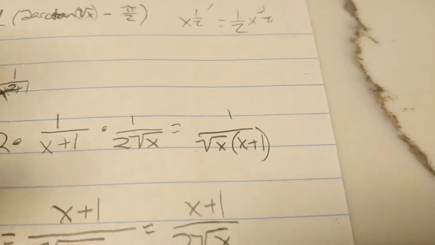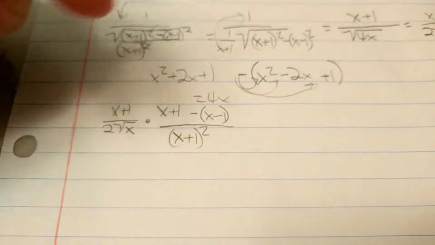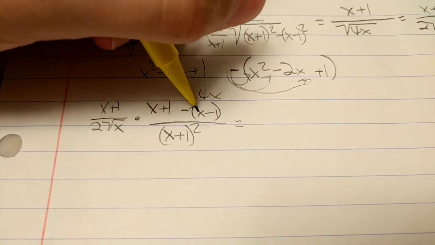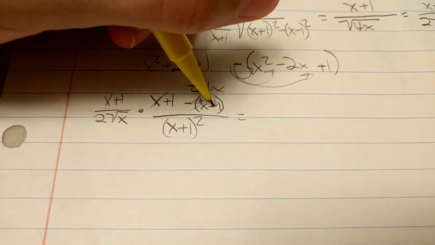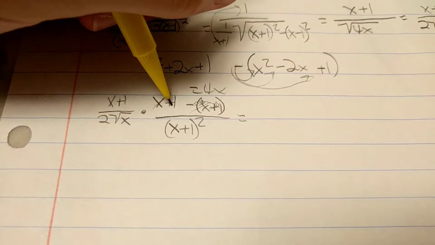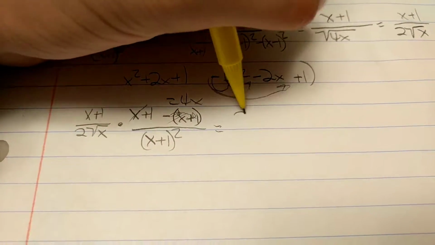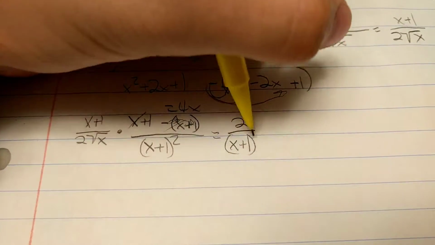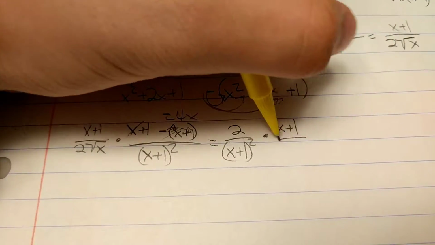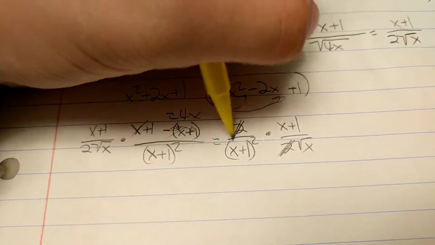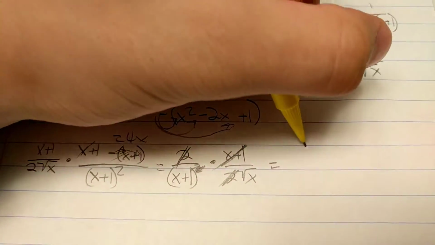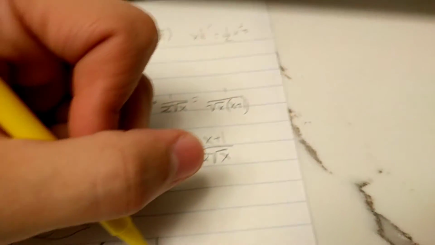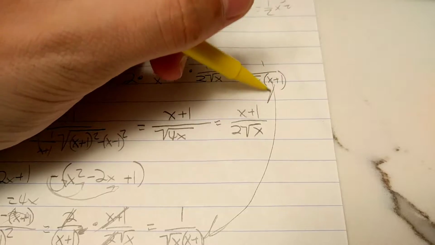And now we want that to be equal to 1 over the square root of x times (x plus 1). So let's go ahead and evaluate this. x plus 1 minus x minus 1. Well, this negative is going to go here, so these two x's are going to cancel out. This negative is going to turn that negative 1 to a positive 1. 1 plus 1 is 2, so this is going to be 2 over (x plus 1) squared times (x plus 1) over 2 square root of x. You can see how nicely this all cancels. You can get rid of the square over here. It's equal to 1 over the square root of x times (x plus 1). Oh, is that what we had up here? Yes, it is. We have just shown that these two are equal.